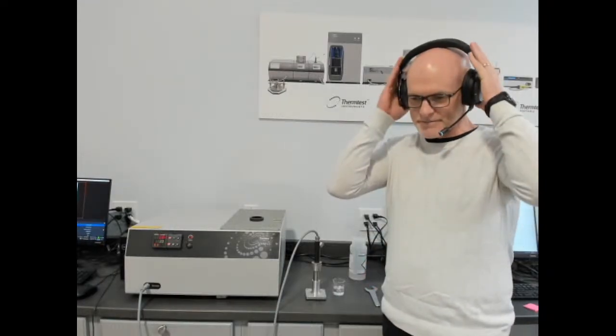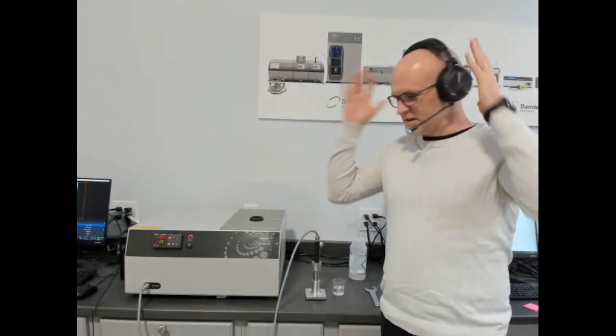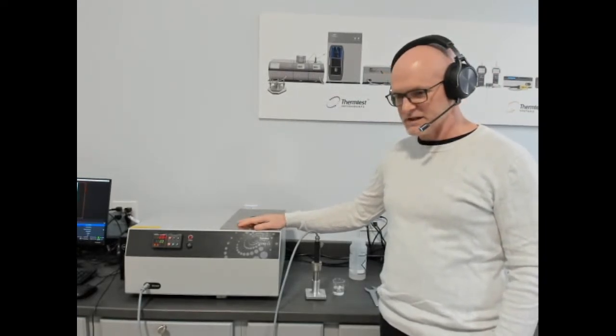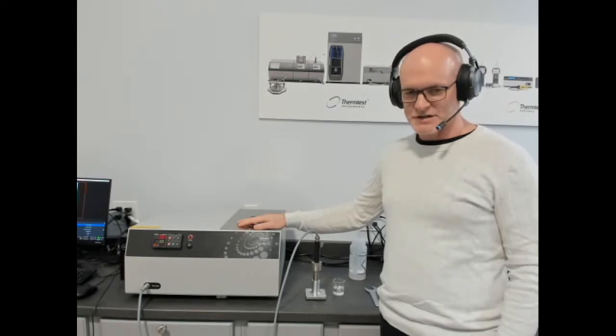The demonstration corner. Today we'll be talking about the THW-L1 for measuring thermal conductivity, thermal diffusivity, and specific heat for liquids and phase change materials.